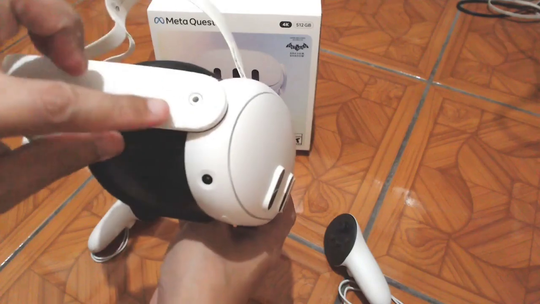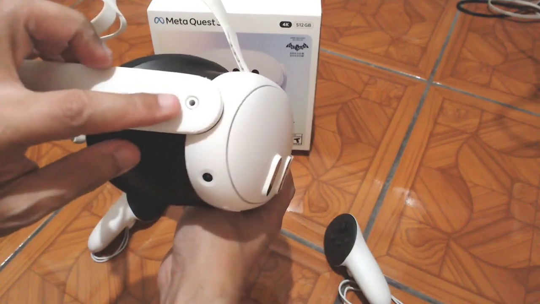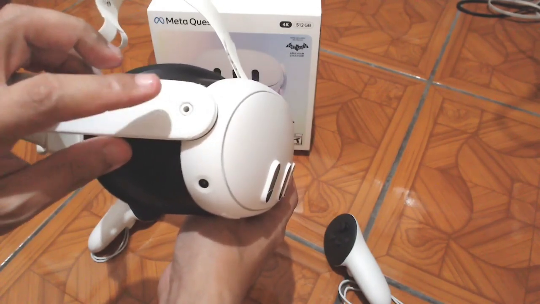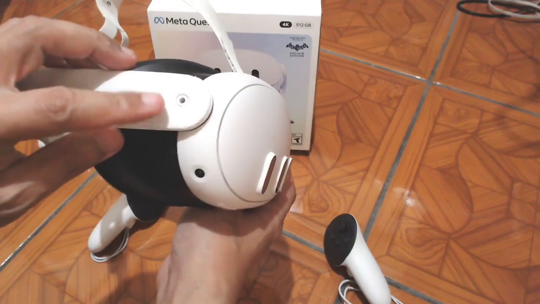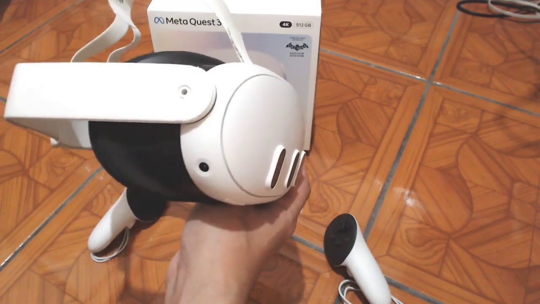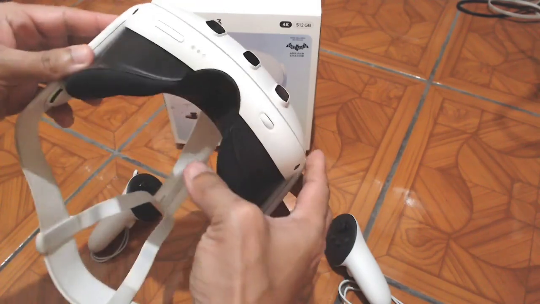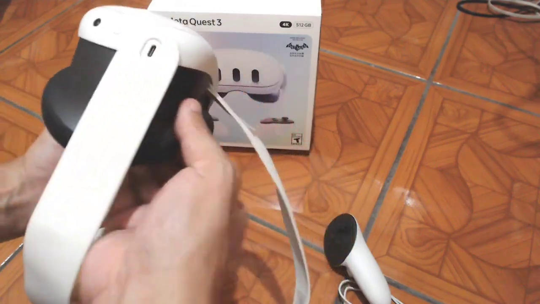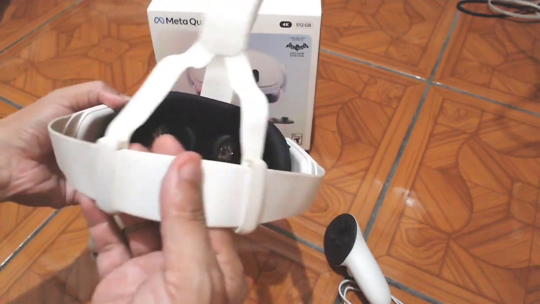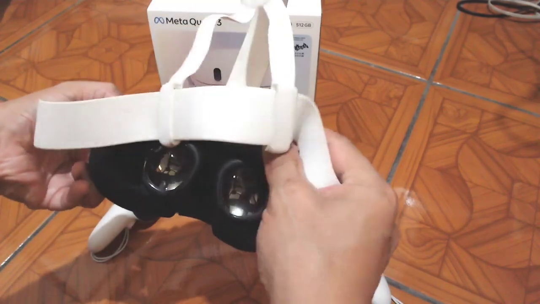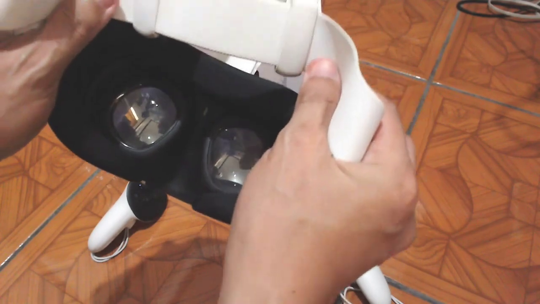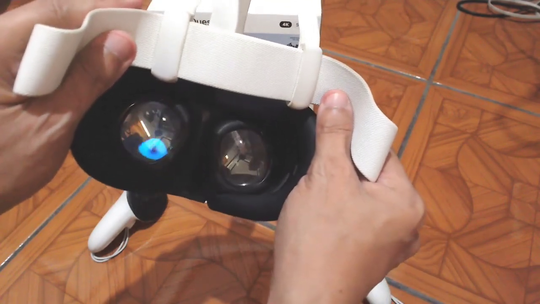To the other side, you can connect an audio jack, such as a speaker or an earphone that you can place to your ears. You can connect it here so that only you can hear the sounds. And then we have this head strap that you can adjust to your head. Inside, we have these two pancake lenses, the optics.